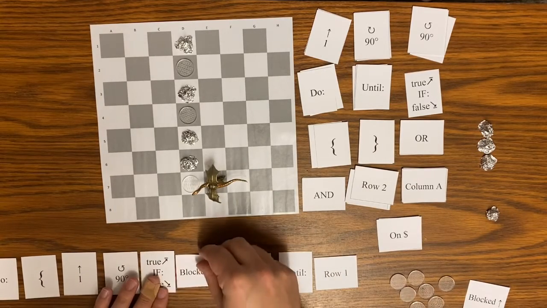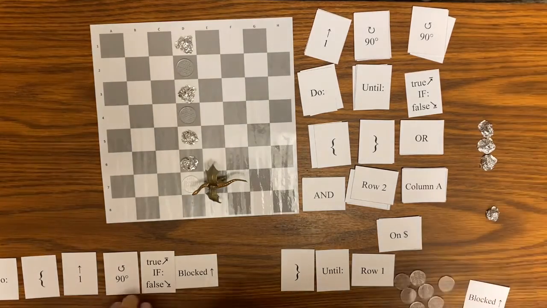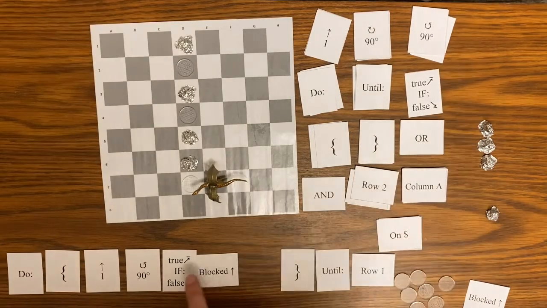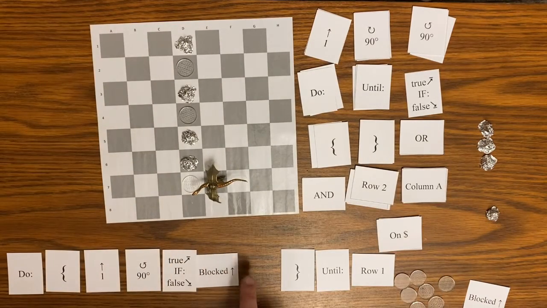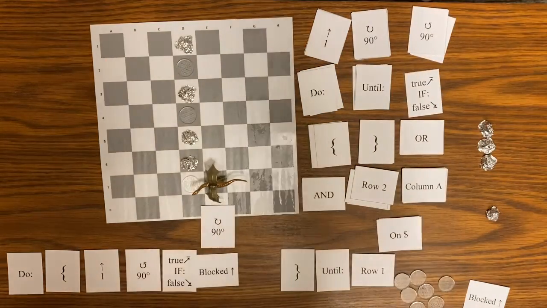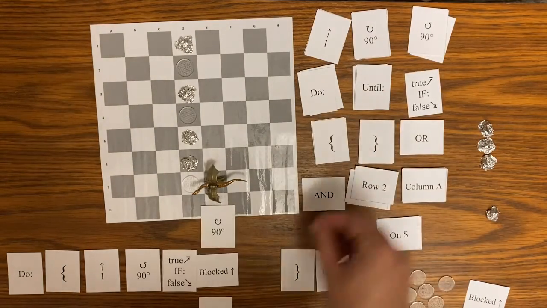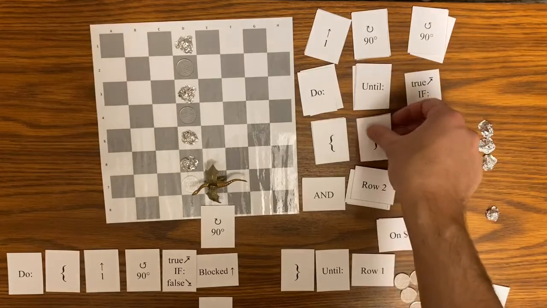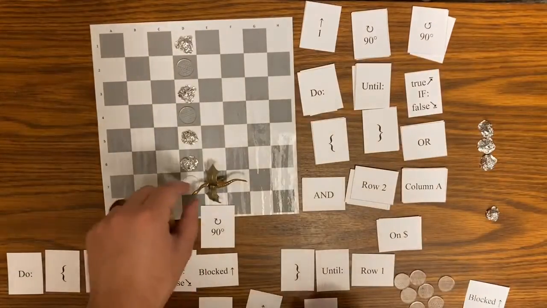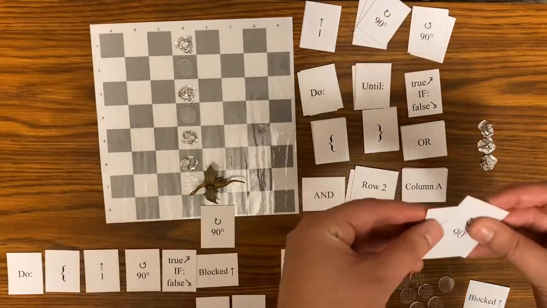Okay. Now, if you notice, the if has a true and a false statement. In the true statement, let me move these so you can see them. The true statement, if he's blocked forward, we don't want him doing anything. So we're just going to have him turn backwards. But if he's not blocked, then we want him to do something else. He's not blocked, so we want him to move forward, so that way he'll be able to move forward and grab the coin. And then we want him to rotate twice.